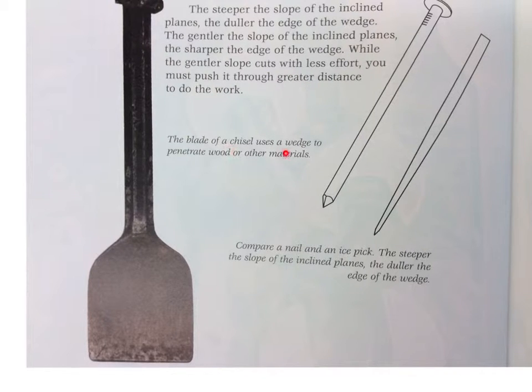The blade of a chisel uses a wedge to penetrate wood or other materials. Compare a nail and an ice pick. The steeper the slope of the inclined planes, the duller the edge of the wedge.